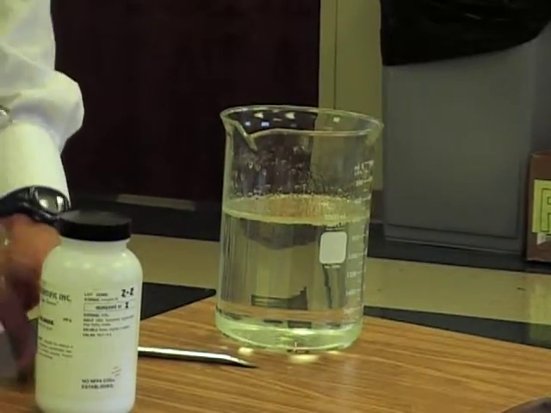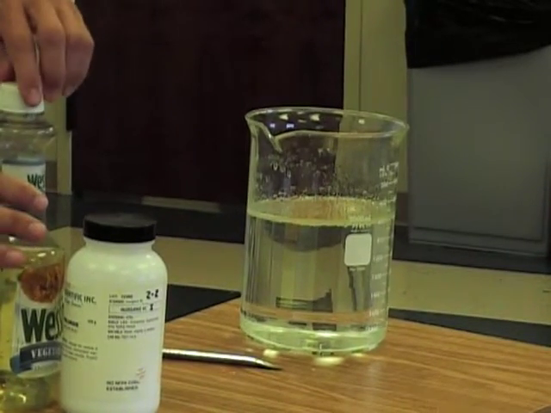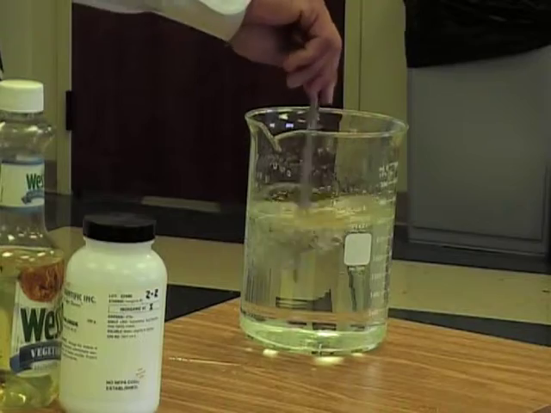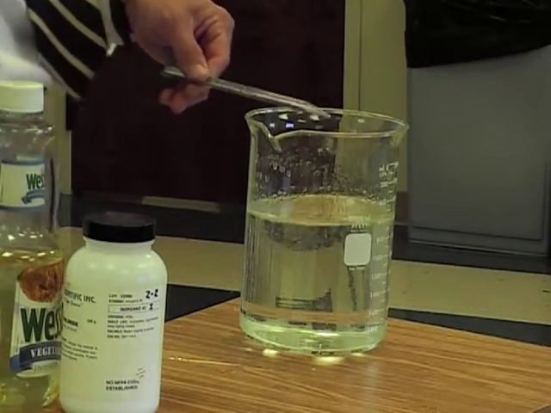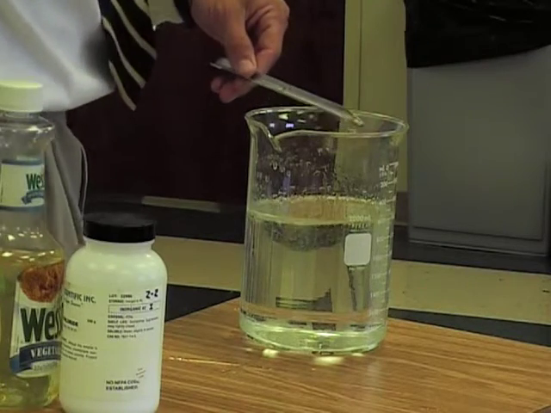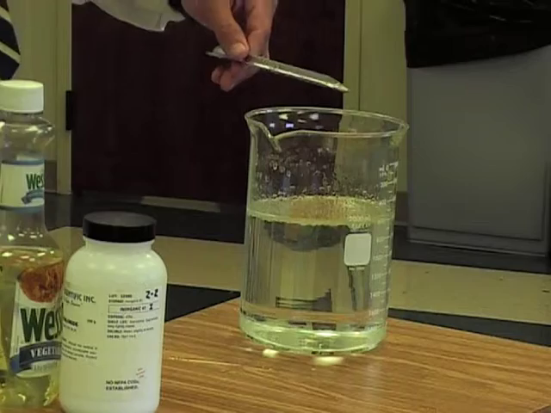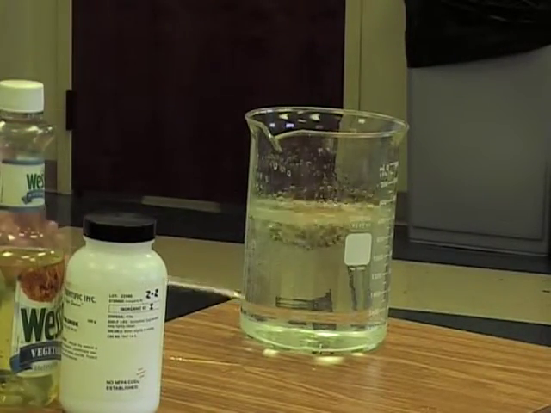Perhaps you should put some soap in it, Coach. Soap would help break it up. Soap is also a nonpolar molecule, and a nonpolar substance will dissolve in another nonpolar substance. But you put a polar and a nonpolar together, and they won't dissolve. So that's kind of cool.